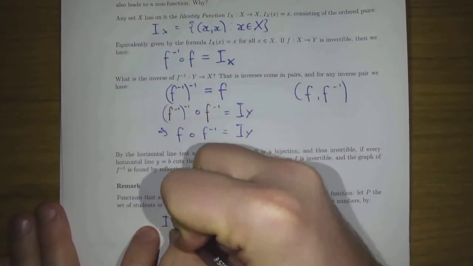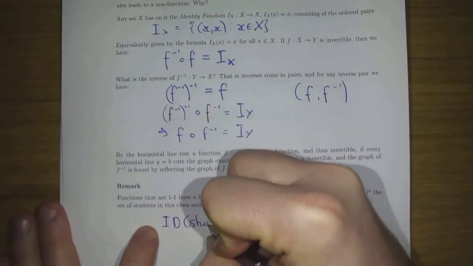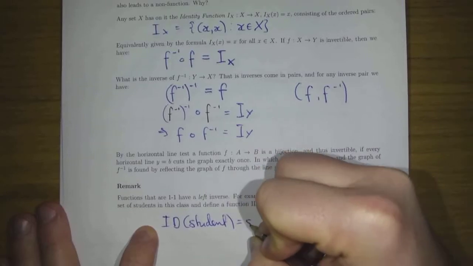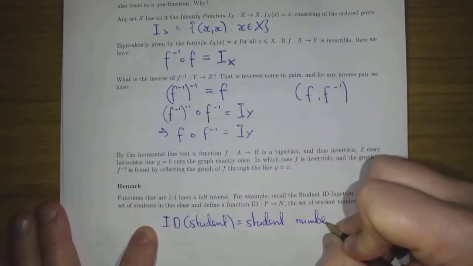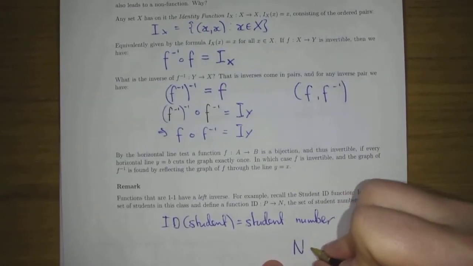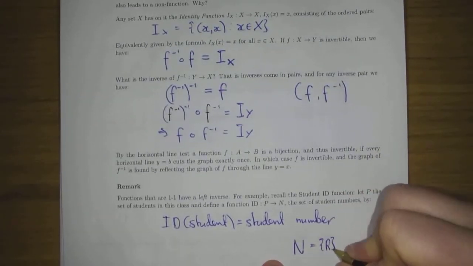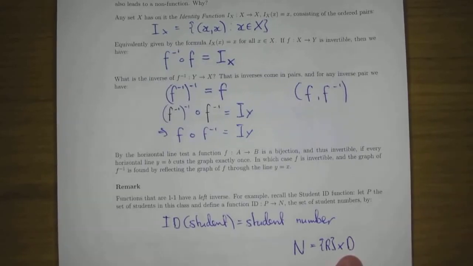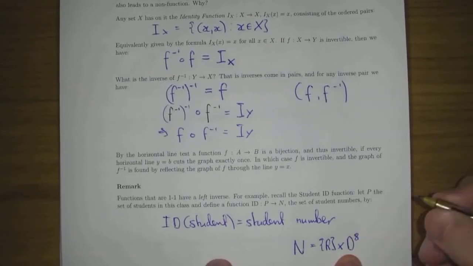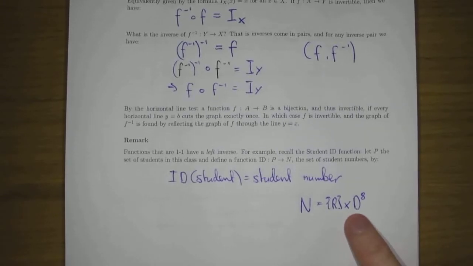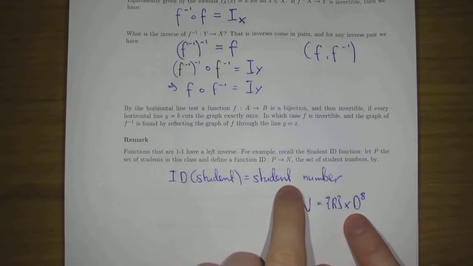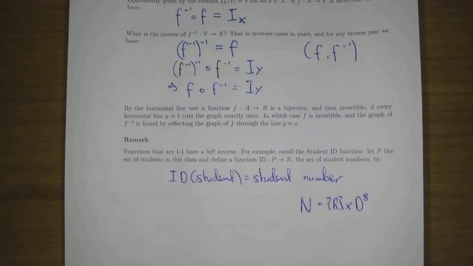Now, the way we set it up in the previous lecture was n was the Cartesian product d, which is the digits 0 to 9, 8 copies of that. But this is a very big set, and 1, 2, 3, 4, 5, 6, 7, 8 isn't a student number. And so this function isn't onto, so it's not invertible.